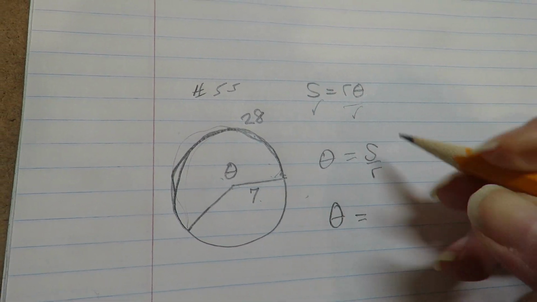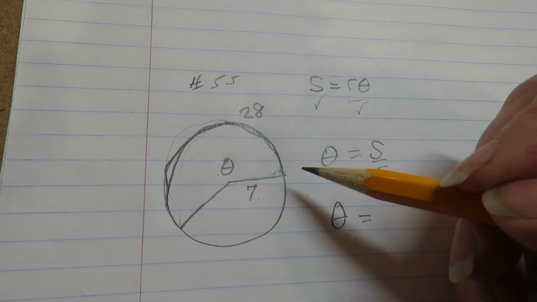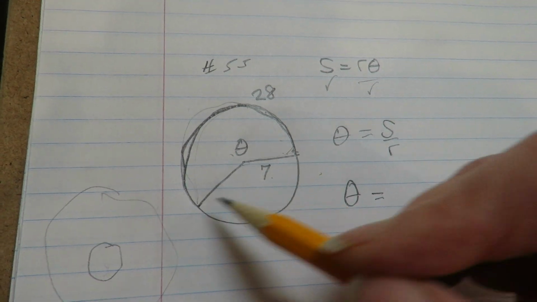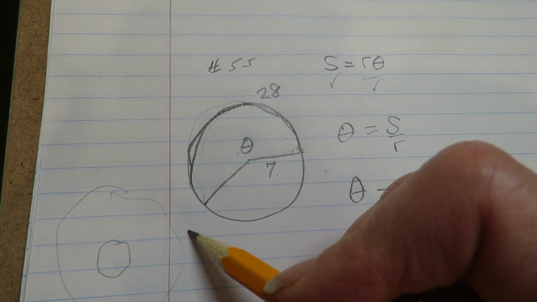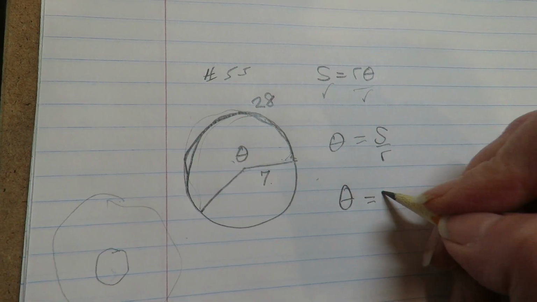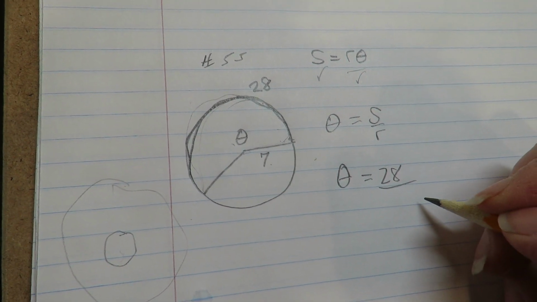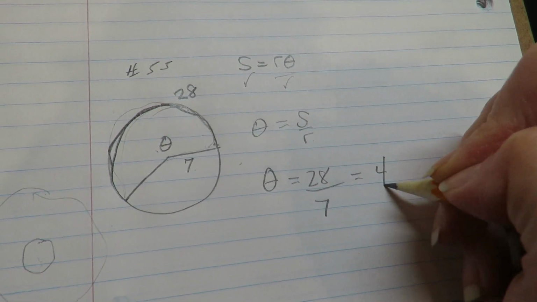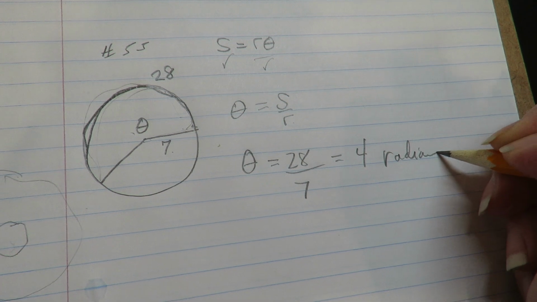So it's a proportionality concept, right? Whether the circle is small or whether the circle is large, the arc length will be in proportion to the radius. The arc length here is 28. The radius is 7, so the angle will be 4 radians.